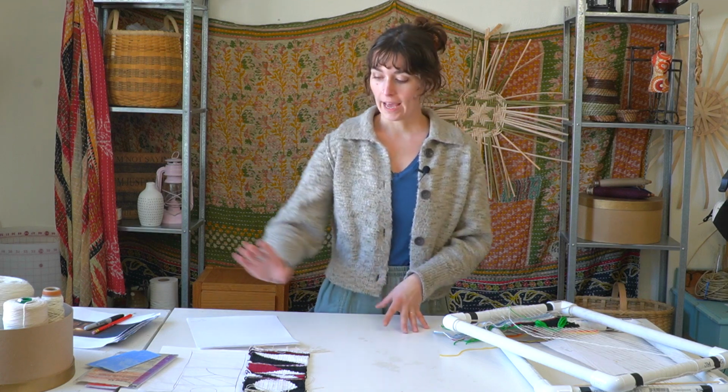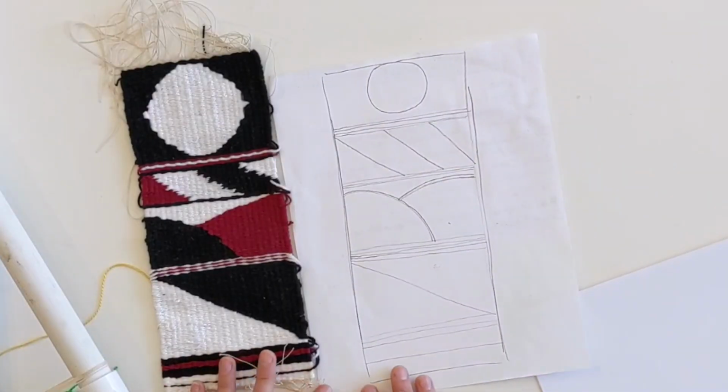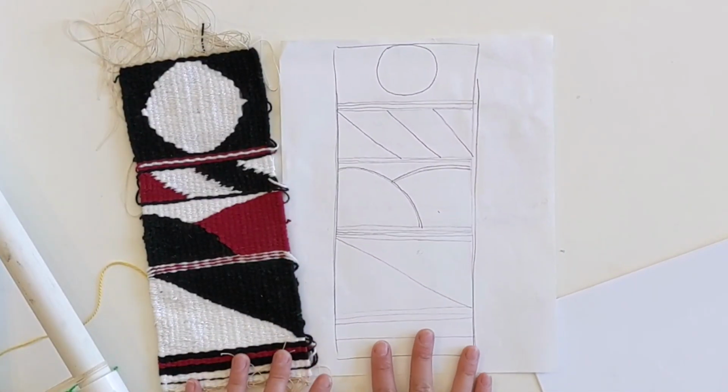Today I want to go over how to create a design or a cartoon for a tapestry. This is going to be a pretty basic overview of how to do this. So if you want more in-depth information, check the resource page for books and other resources on how to design more complex tapestries. I have a basic tapestry design that goes over a lot of tapestry weaving techniques.